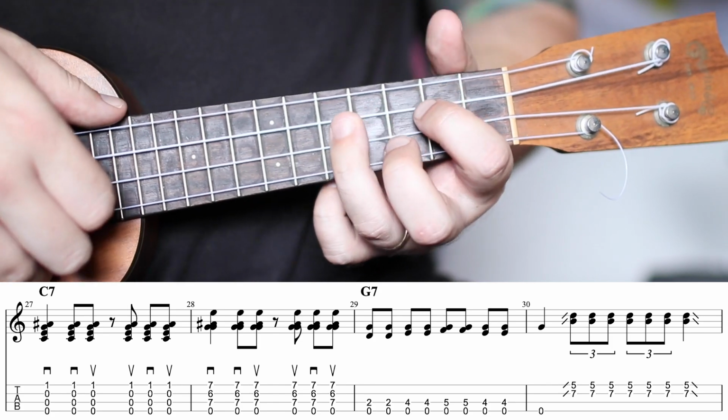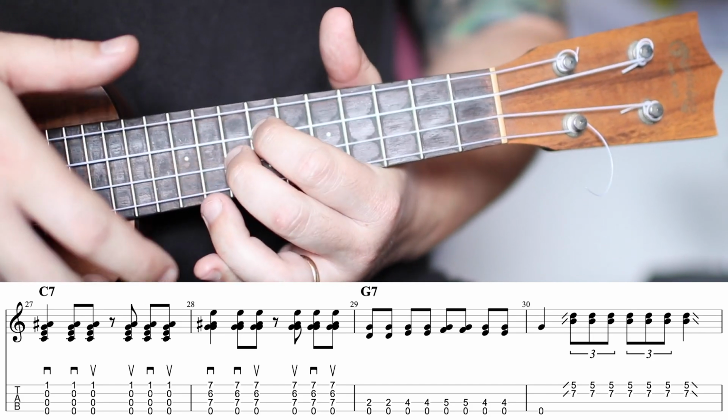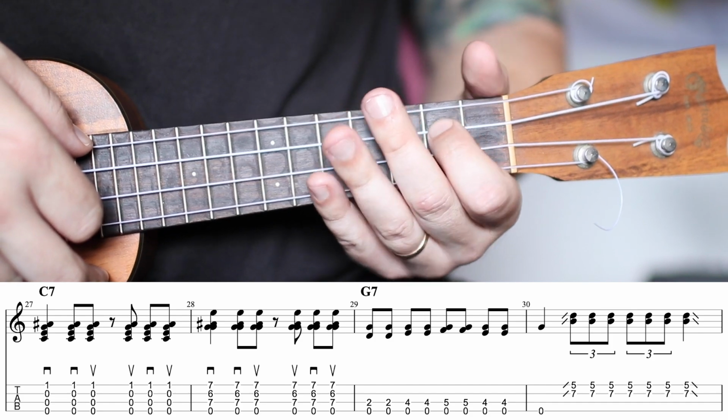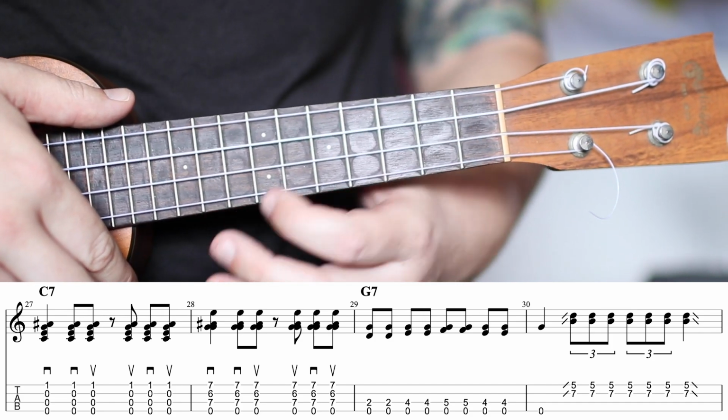The reason I didn't teach that one is because you can't really move it. This shuffle you can move all around, but this one is a little less stationary because of the open string. So I'm going to do our C.